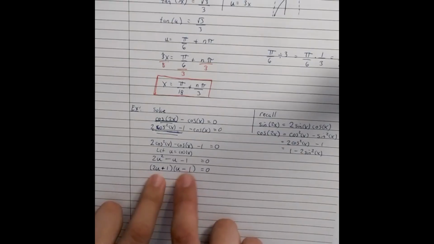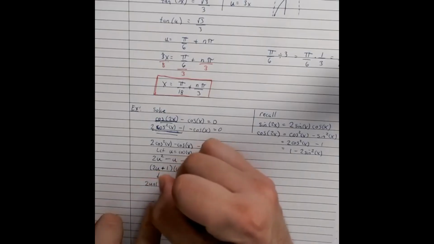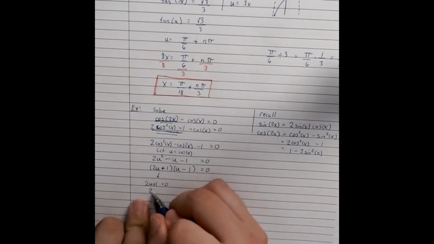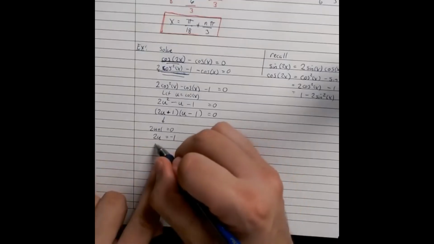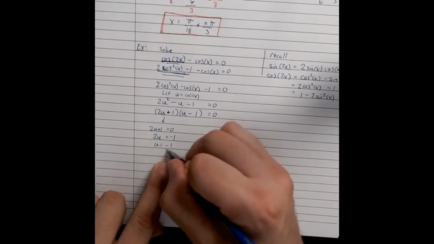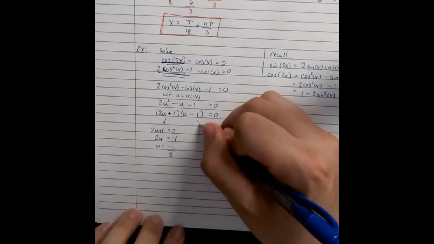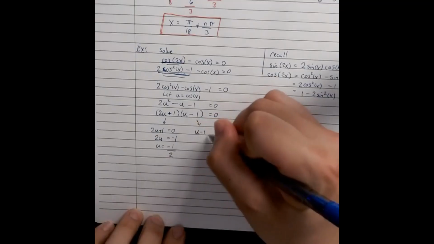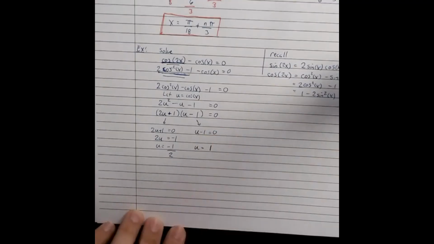Now, we have the product of two things is equal to 0. That means either the first thing is equal to 0, 2u plus 1 equals 0, in which case I could subtract 1 to the other side, 2u is equal to minus 1, and I can divide both sides by 2, which is minus 1 over 2. On the other side, if u minus 1 is equal to 0, I could add the 1 over to the other side, and that'll give me u equals positive 1.